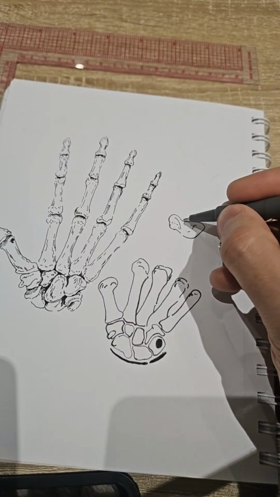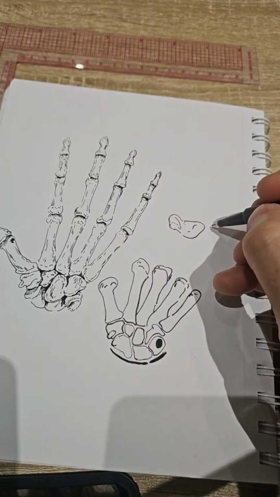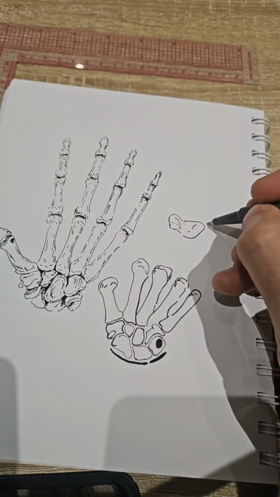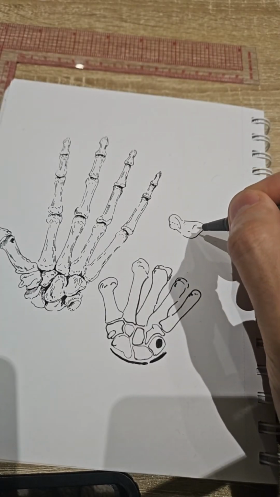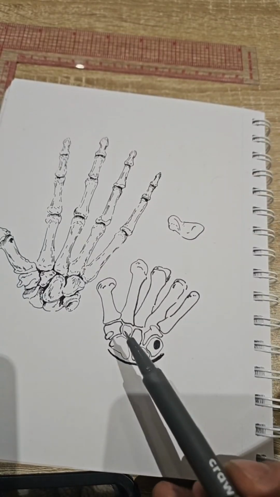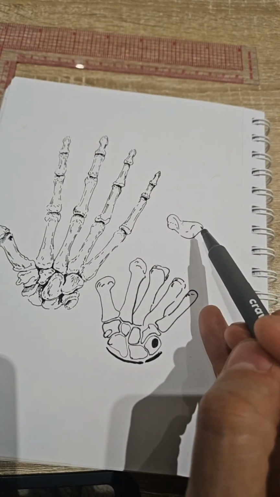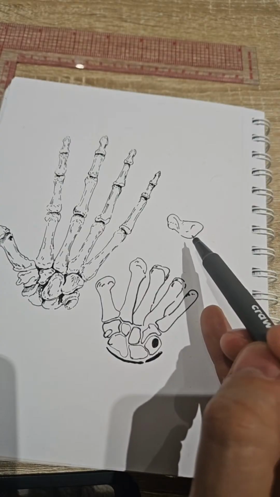This scaphoid has the waist of the scaphoid and the tubercle of the scaphoid. It's considered the largest bone in the proximal row, because we have two rows, the first and the second row. This is the largest bone of the first row, and it's also long.